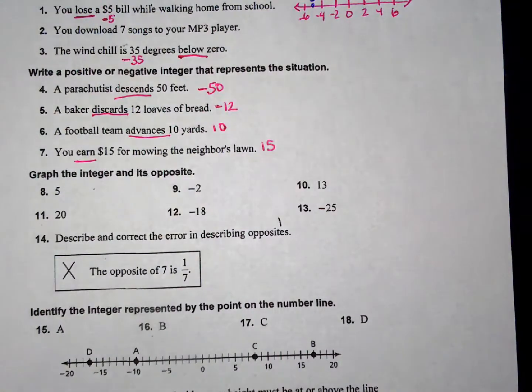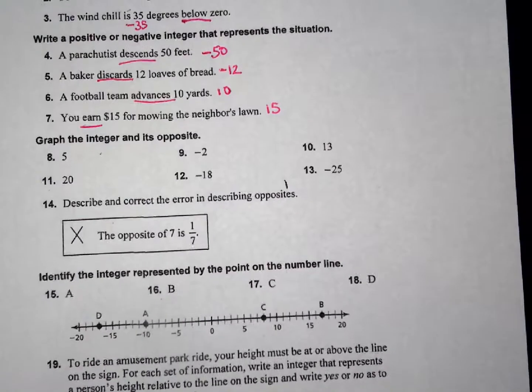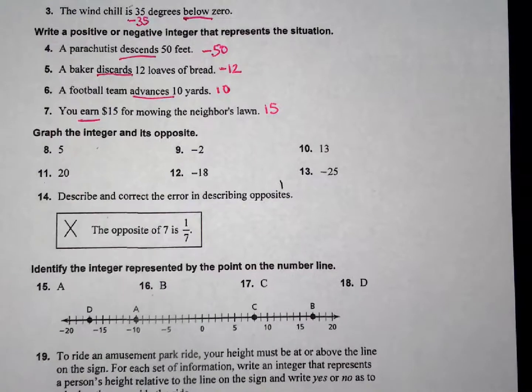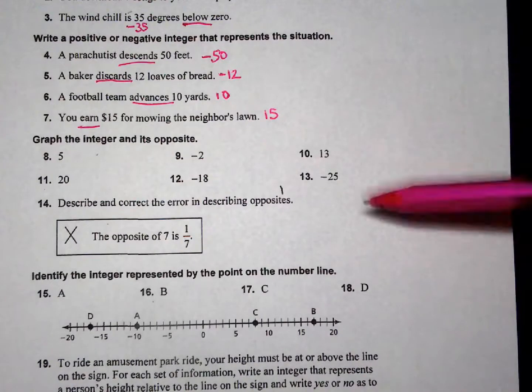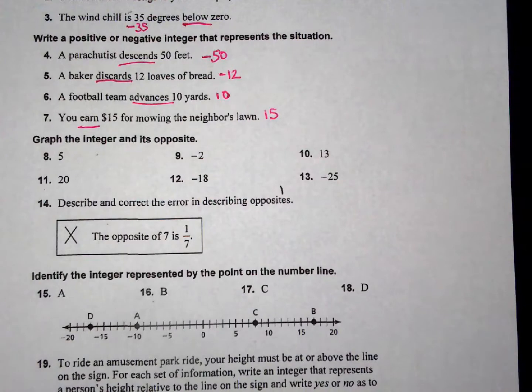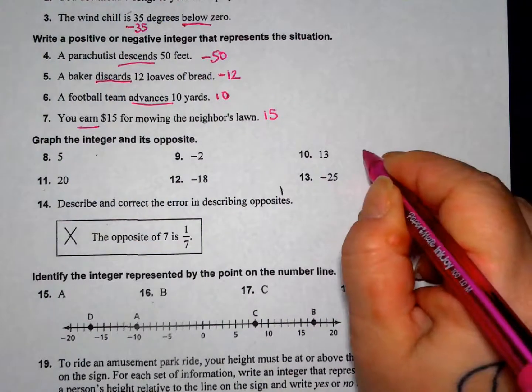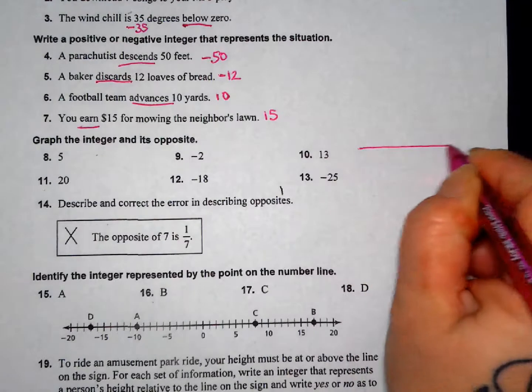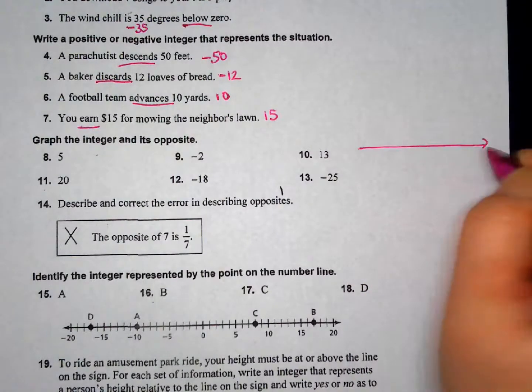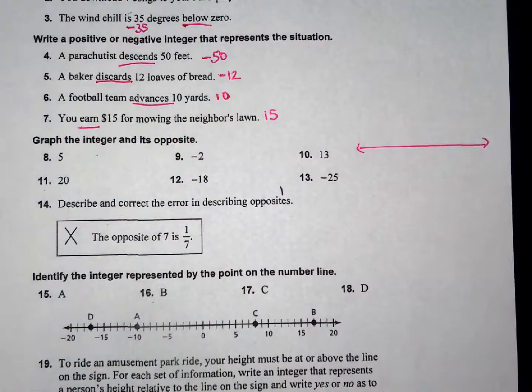Okay, so I don't necessarily want to talk about graphing the integers because I just showed you 3 examples of graphing. Well, actually, let me show you one so that you can see what graphing the integer and its opposite looks like, okay? So we'll do number 8, and I'll come over here and I'll do a number line, okay? So we're graphing 5 and its opposite.